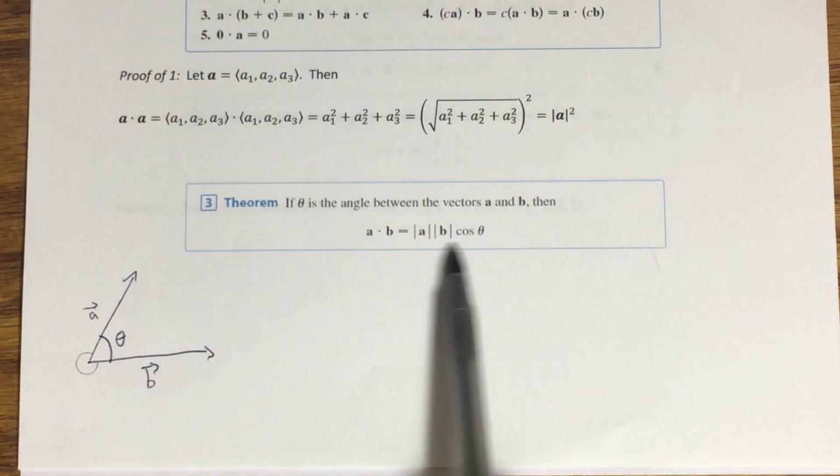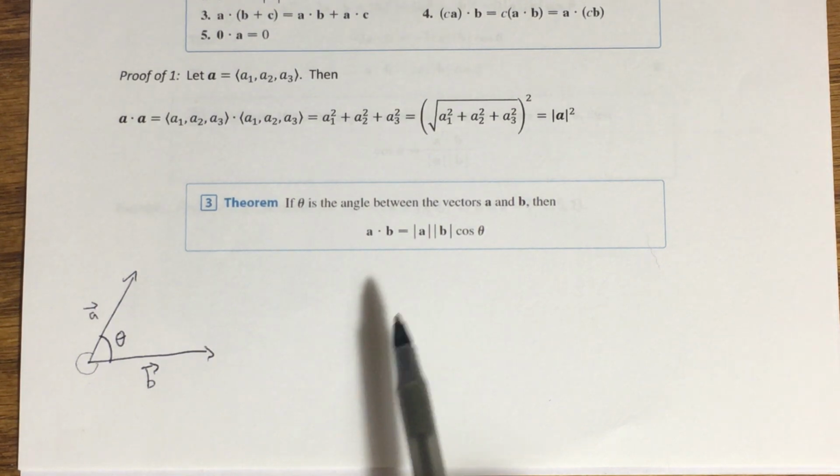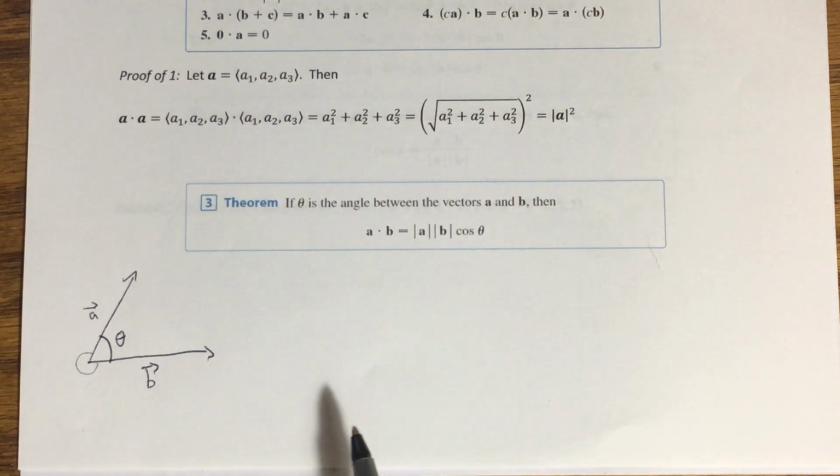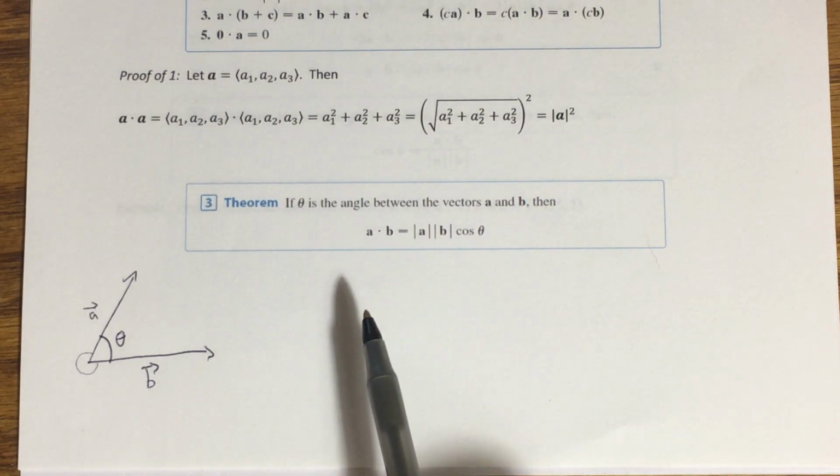Now this seems completely different than how we define the dot product up here, and we're going to prove on the next page that the dot product we defined at the beginning of this section is actually the same thing as this. They both give you the same result.